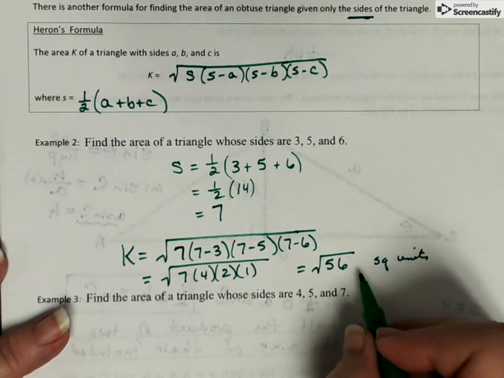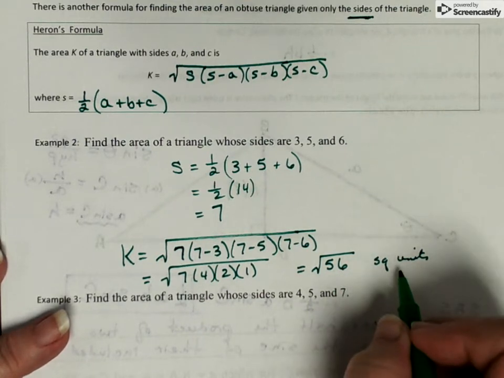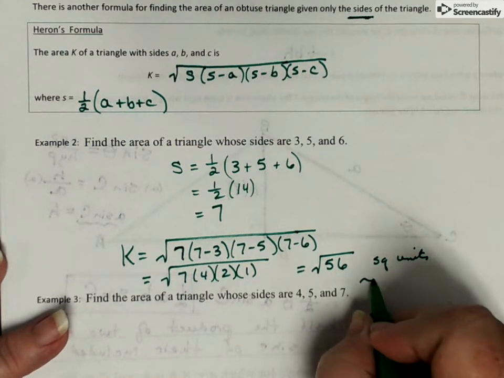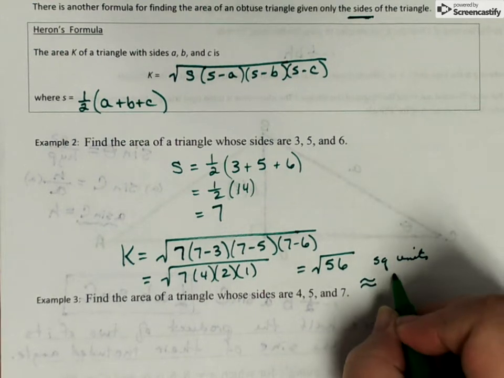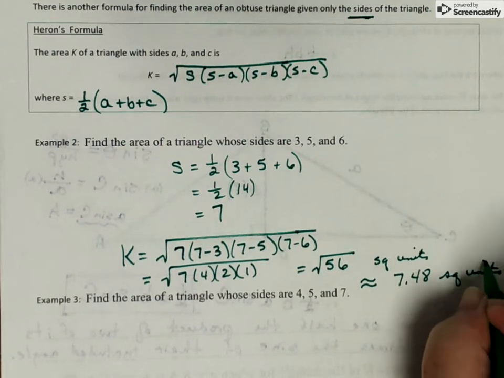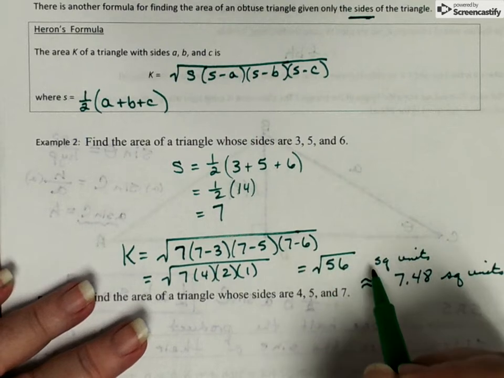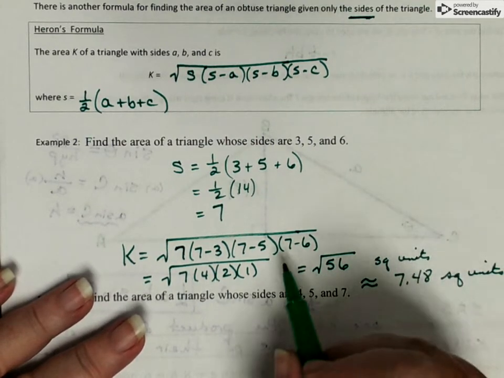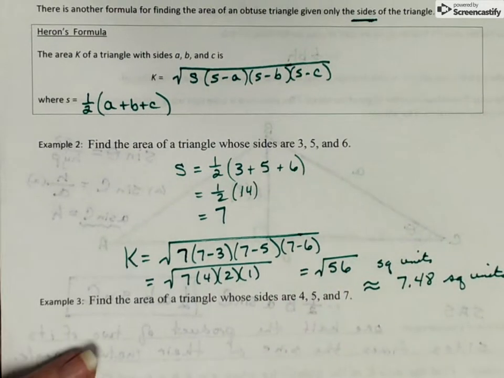Now, that doesn't really help us a whole lot. We might need to simplify our radical, which I'll come back to in a minute. Or we can type that into the calculator and tell what it is approximately. That is approximately 7.48 square units. I said I would come back and simplify radicals for you. We'll do that on a separate practice problem, but I want to just keep going with Heron's formula first.